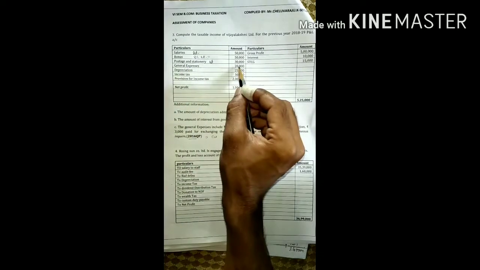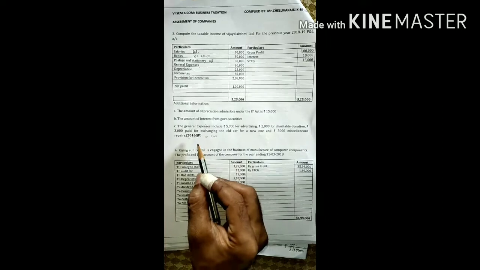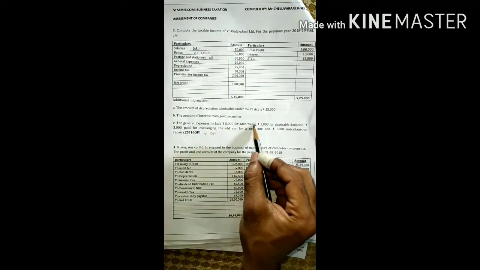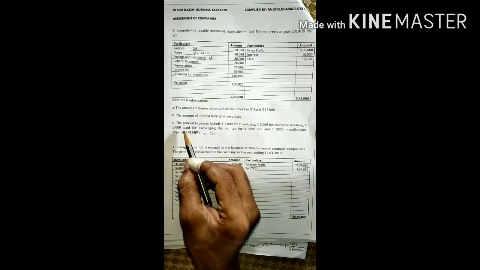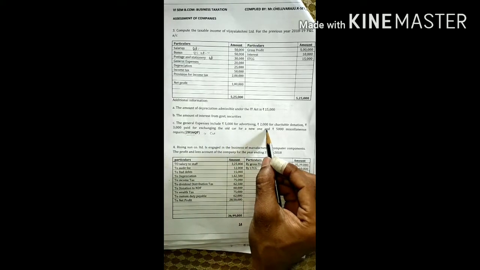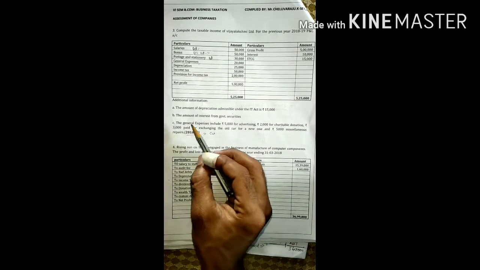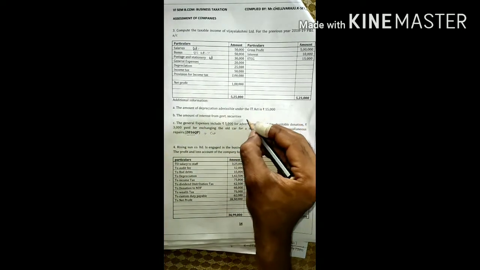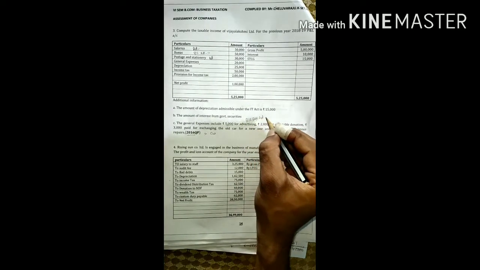General expenses is rupees 20,000, but in relation to the general expenses there is some adjustment. The general expenses include 5,000 for advertising, 2,000 for charitable donation, 3,000 paid for exchanging the old car for a new one, and rupees 5,000 miscellaneous repairs.